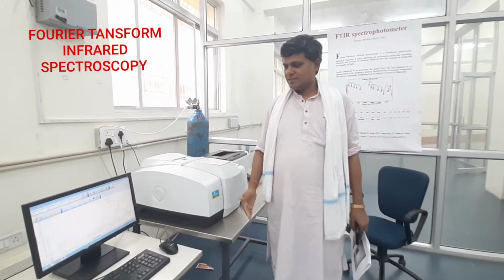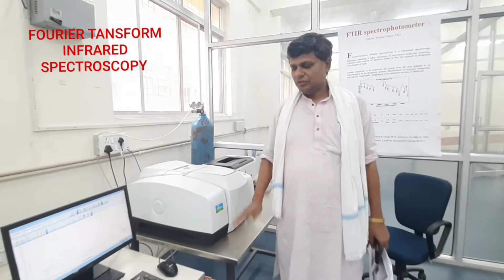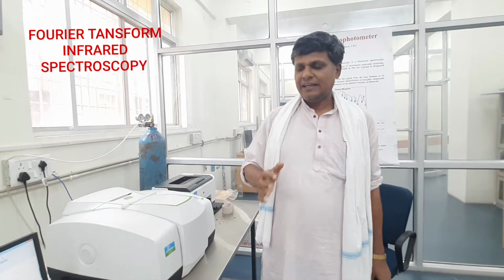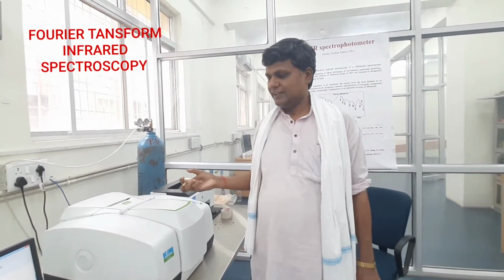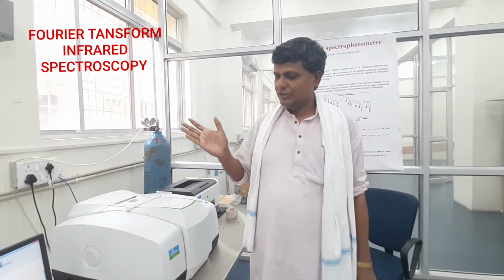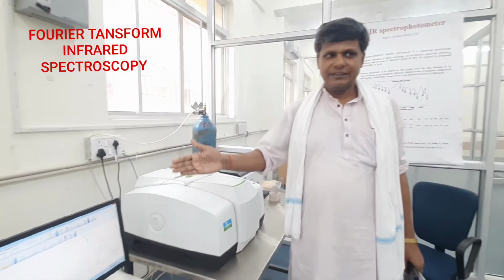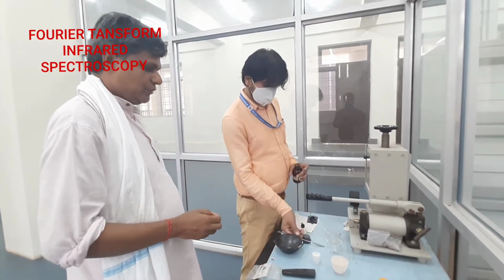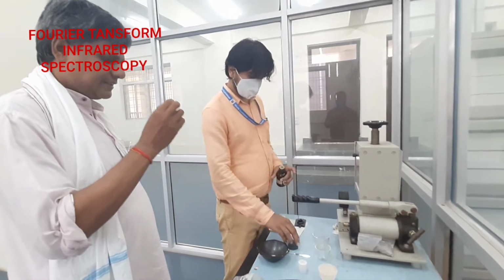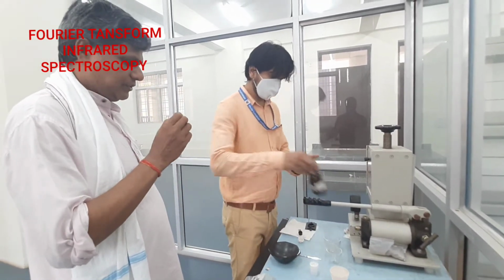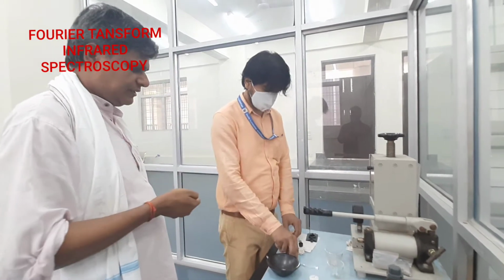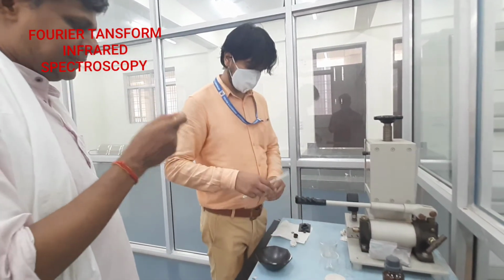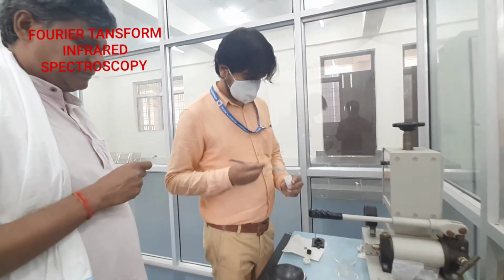Before explaining this FTIR spectrum, first let us see how you prepare the material, how you put the material in the equipment, and finally how you get the spectrum on the screen. This is the system through which you prepare the sample in pellet form. You apply some pressure and prepare a sample using KBr as an ingredient material.